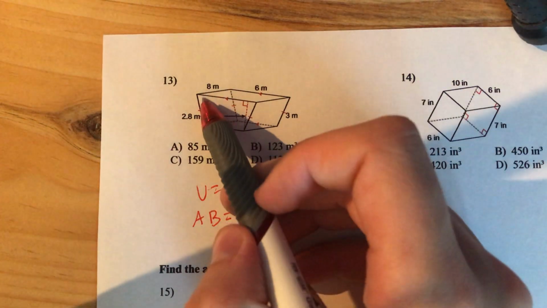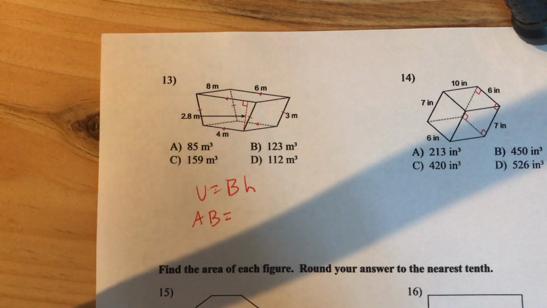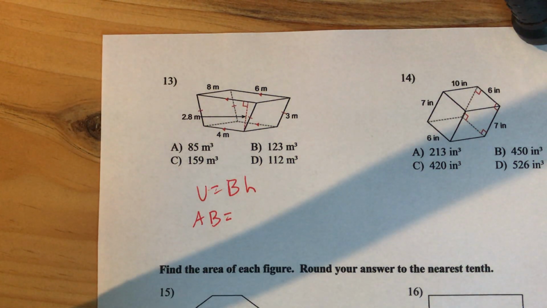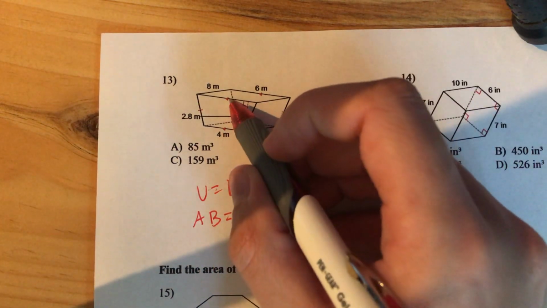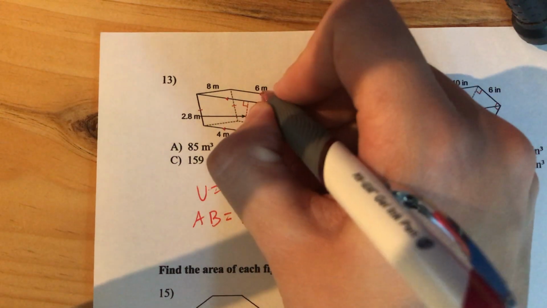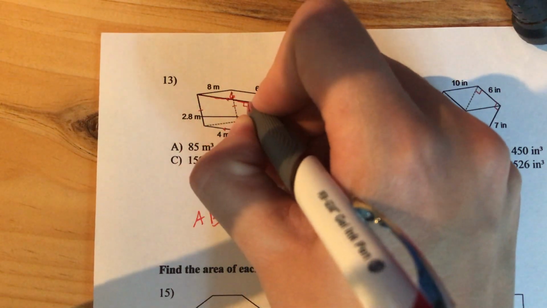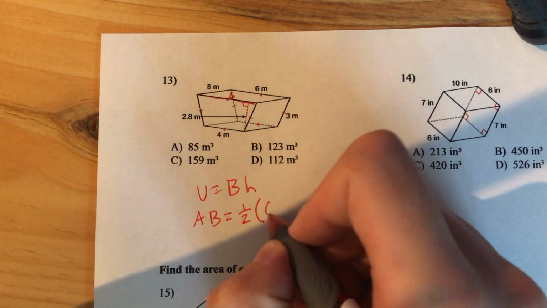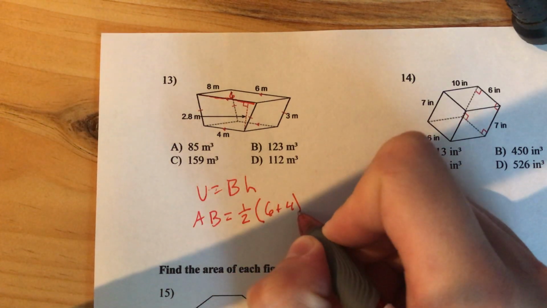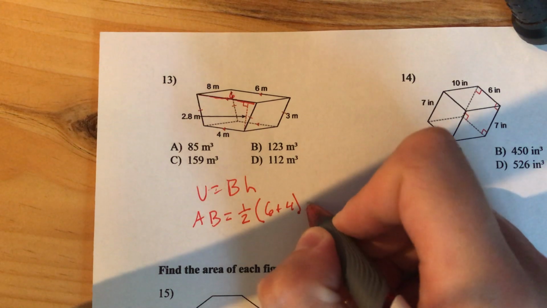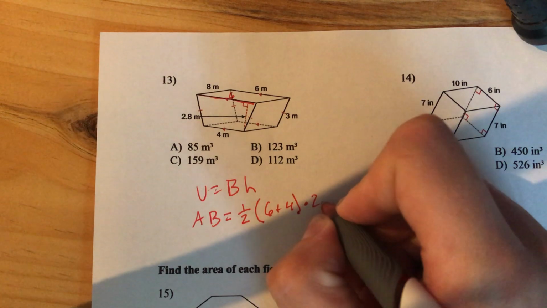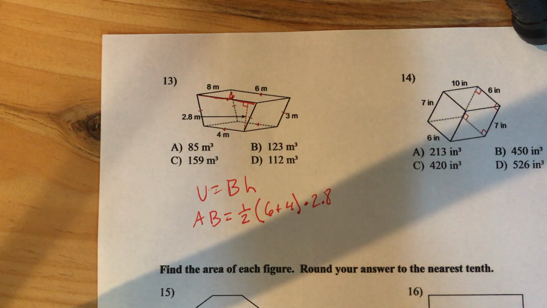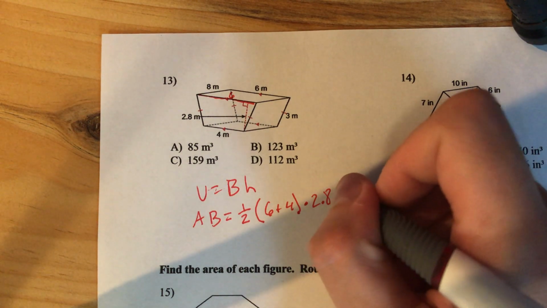The base is a trapezoid, and so I would go over to your formula sheet, look at the area of a trapezoid, and that would be 1/2 my two bases of the trapezoid added together. So you can see this is 6 across here, and this is 4. So we've got to add our two bases together, and then times our height. So the height of our trapezoid here is 2.8. All right, so when we find the area of that base, we should get 14. That's a pretty nice number.